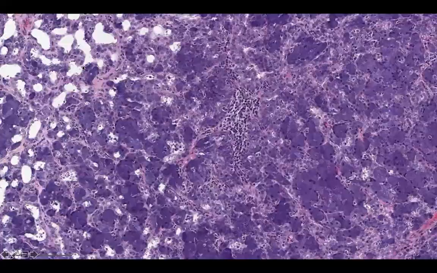And then at higher power, let's look at these cells. I mean, they're impressive. They have very abundant cytoplasm here, which is very zymogen granule rich. And then here's another area where we have sheets of cells, and some of these cells don't have abundant cytoplasm. They have minimal amounts of cytoplasm, which is somewhat clear. So these are cells that are trying to become intercalated ducts, but the vast majority of these cells are different.